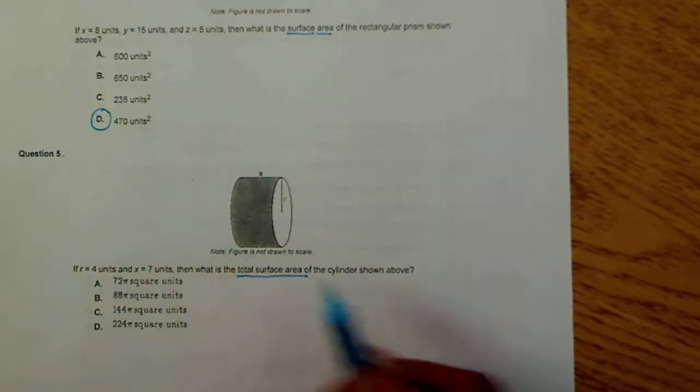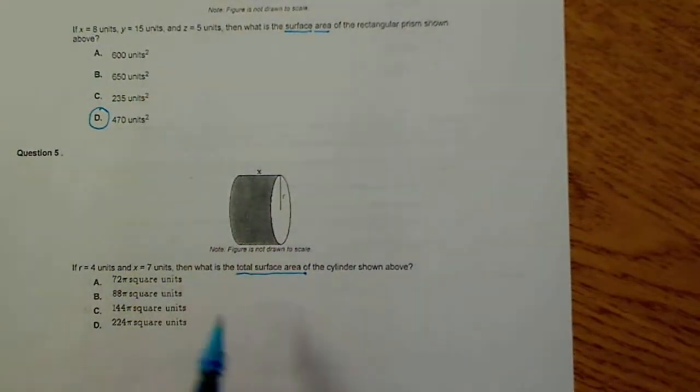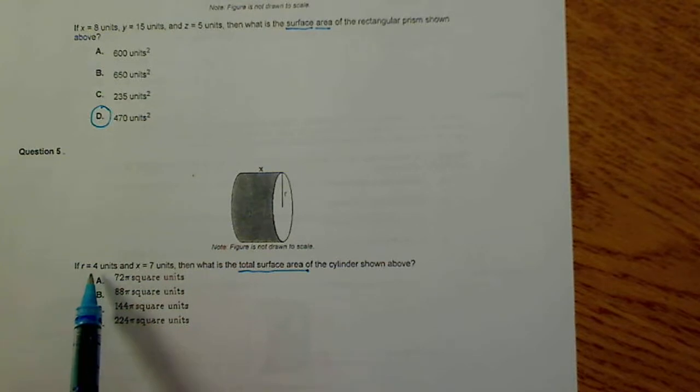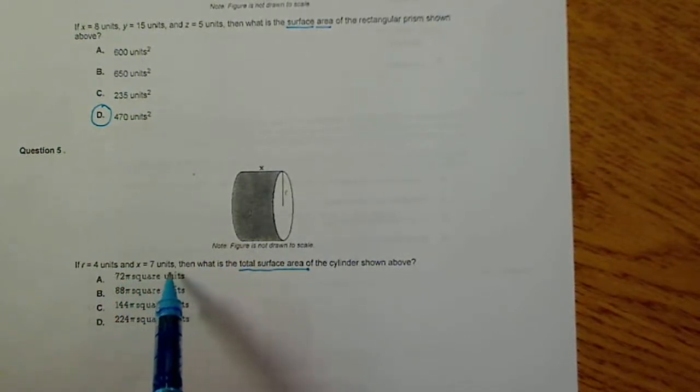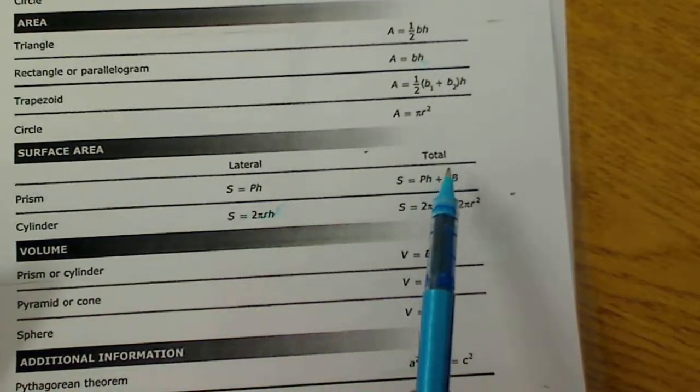It says, what is the total surface area of the cylinder shown above? I'm sorry, I just read the middle of the sentence. I didn't even start at the beginning. Let me step backwards. It says, if r equals 4 units and x equals 7 units, then what is the total surface area of the cylinder shown above? Total surface area. Let's go to our reference sheet. Is that lateral? Or is this one or this one?